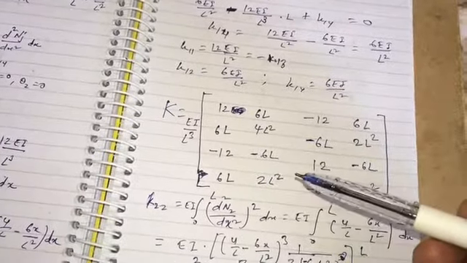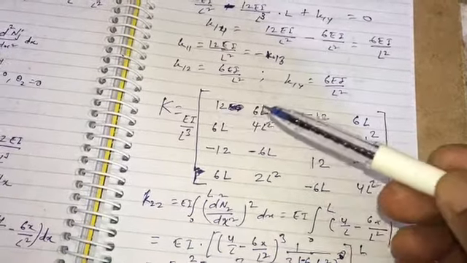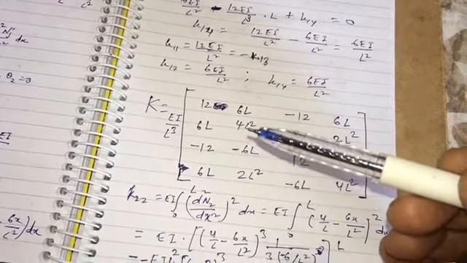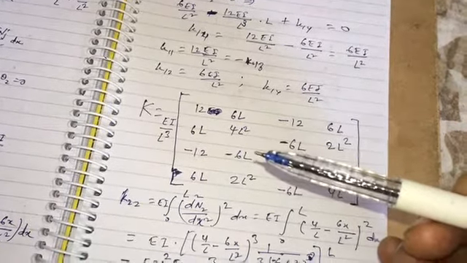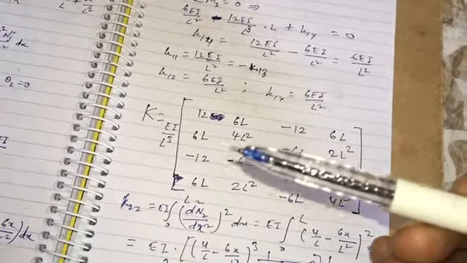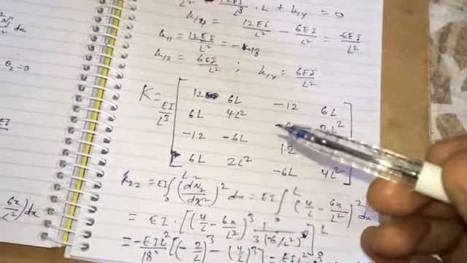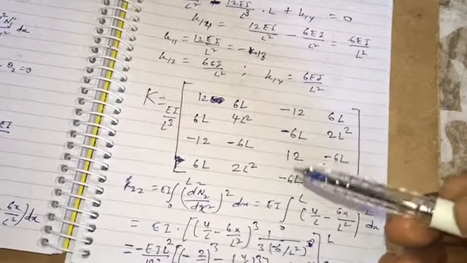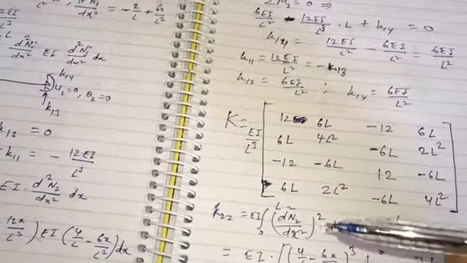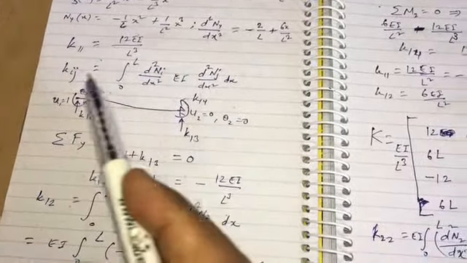Thus we have seen that we evaluated just three of the components: K11, K12, then K22, that is all, and the rest of them were evaluated just by using the force balance equations. That makes it faster. Otherwise, as I said earlier, we can always use the equation for Kij.